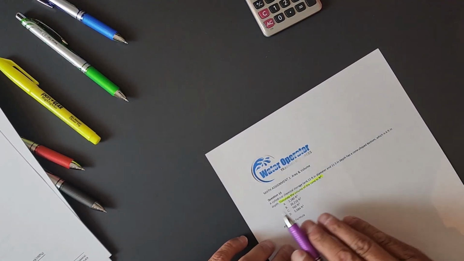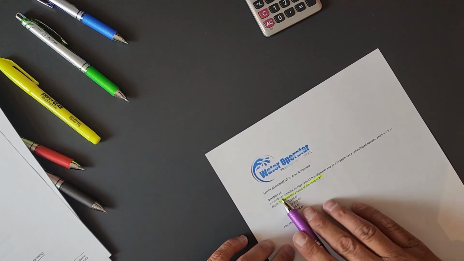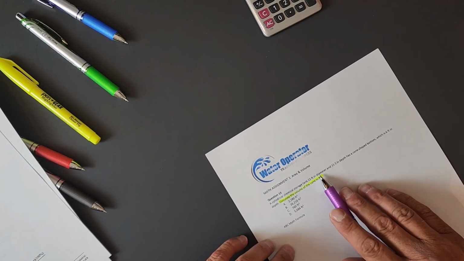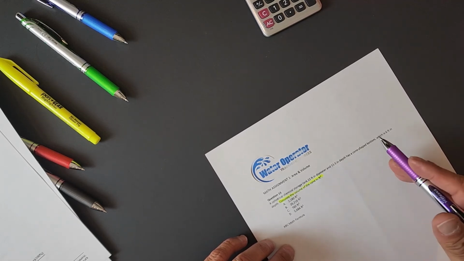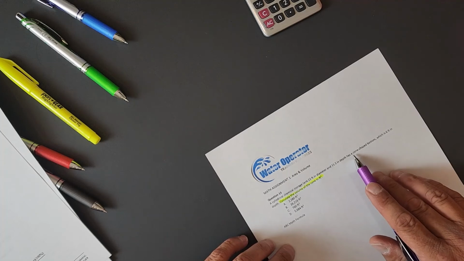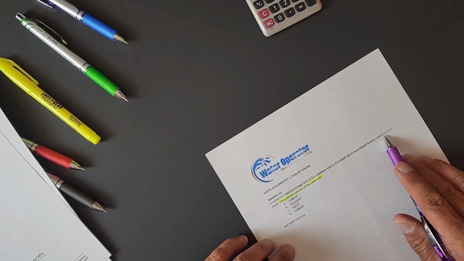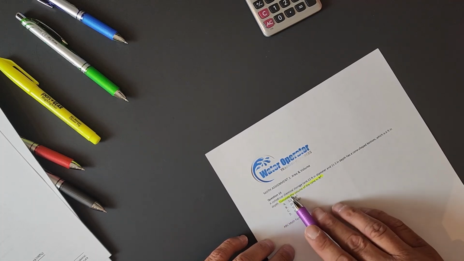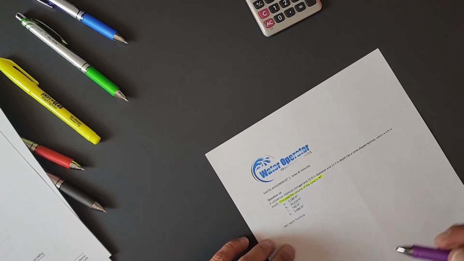So it's giving us a cylindrical chemical storage tank 22 feet in diameter and 11.5 feet in depth. But it has a cone-shaped bottom, which is 6 feet in depth. Calculate the volume of the cone.